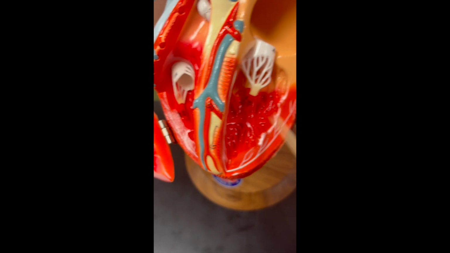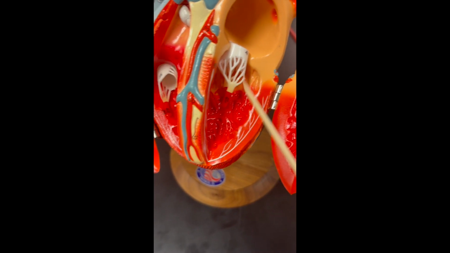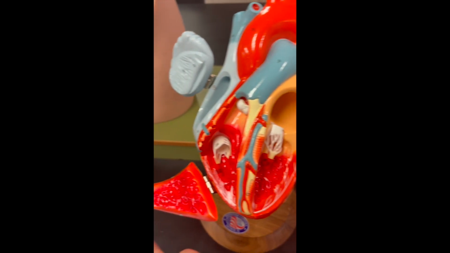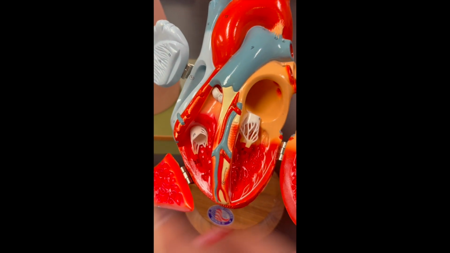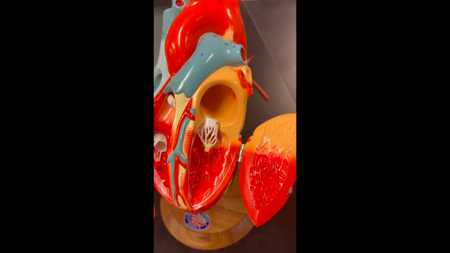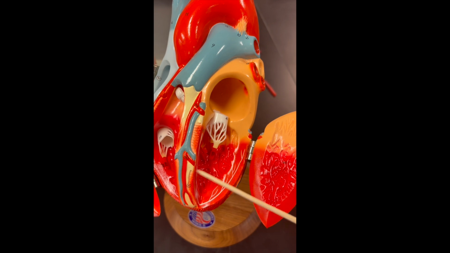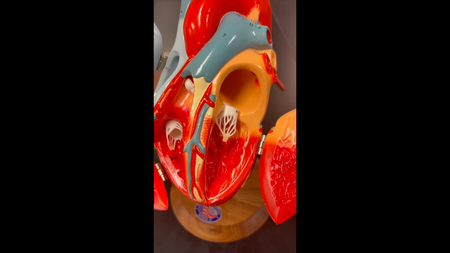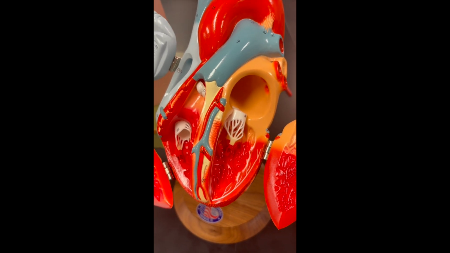For the left ventricle, do remember that the left ventricle is going to be thicker and more muscular than the right ventricle, just because the right ventricle pumps out to the lungs, which are right next to the heart, not a very long distance. But the left ventricle pumps all the way to the top where the brain is, and then all the way down to your toes, so a much larger distance, so it needs to be much thicker in order to be able to pump that blood a much farther distance.